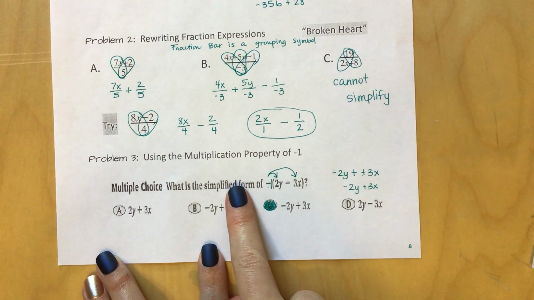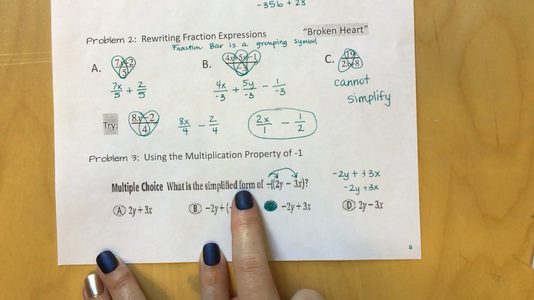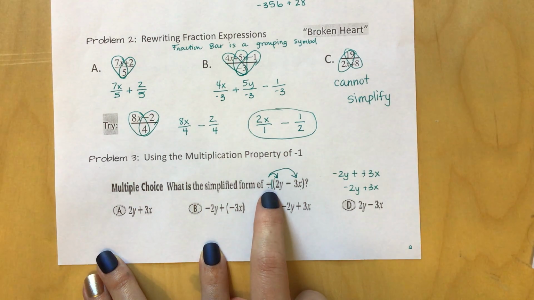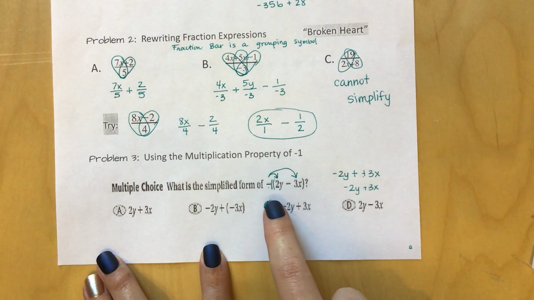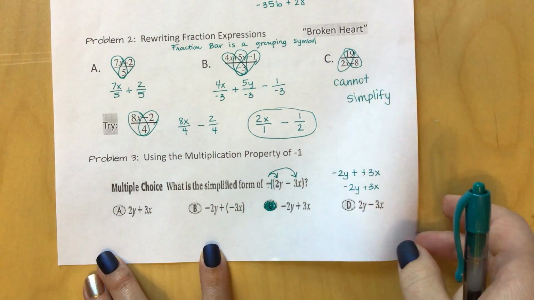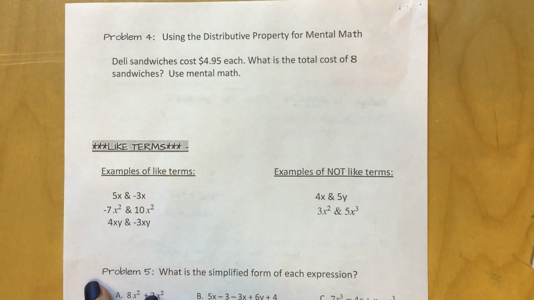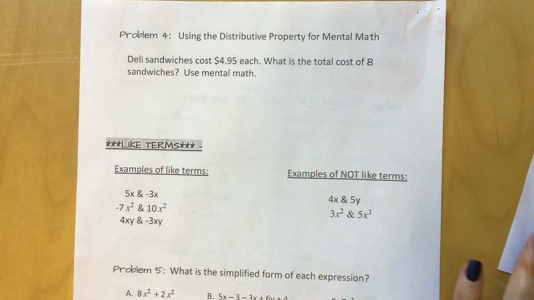There's no difference of using the multiplication property of -1 when it comes to the distributive property. The only thing I see people doing is they forget that it's there because they don't see the 1 or some number, so then they ignore it. So if it helps you, you can write in that 1 to remind you to distribute it across the parentheses. All right, let's do the back of these notes real fast, and then we will be done for today.